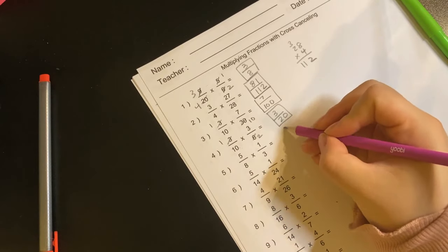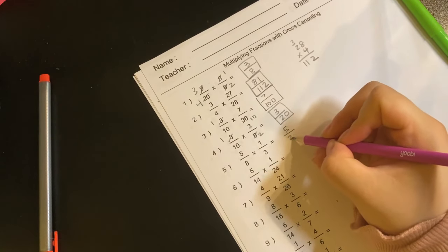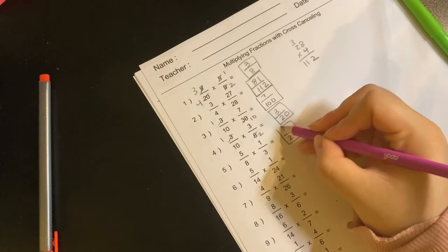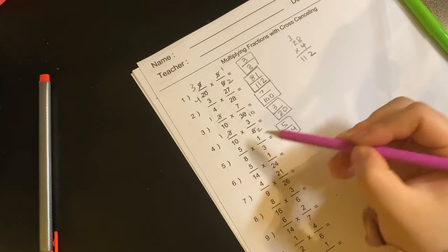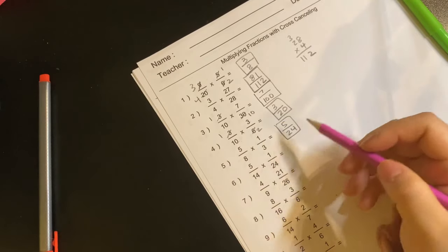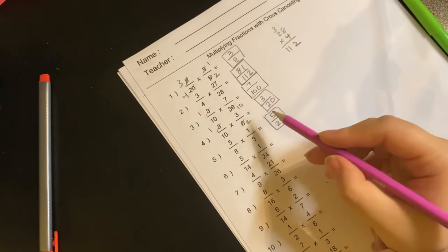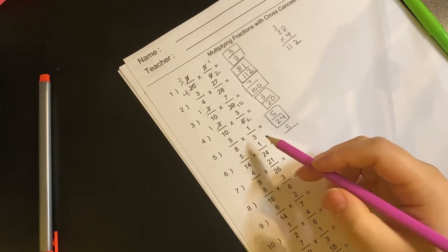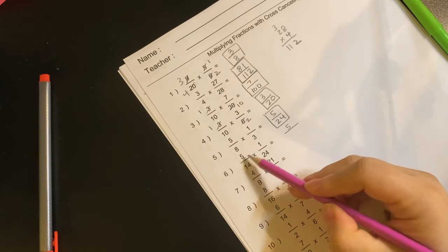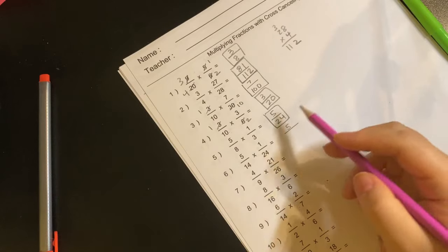5 times 1 is 5, 8 times 3 is 24, no cross cancelling there, because 5 and 3, 1 and 8, nothing, 5 and 8, nothing, 1 and 3, nothing. And we're moving right along. Zippity-doo-dah, zippity-doo-dah. 5 times 1 is 5.